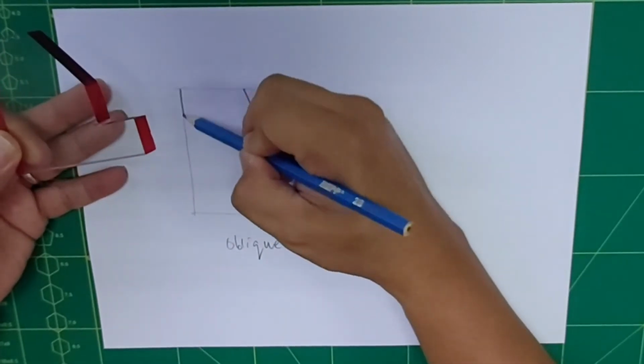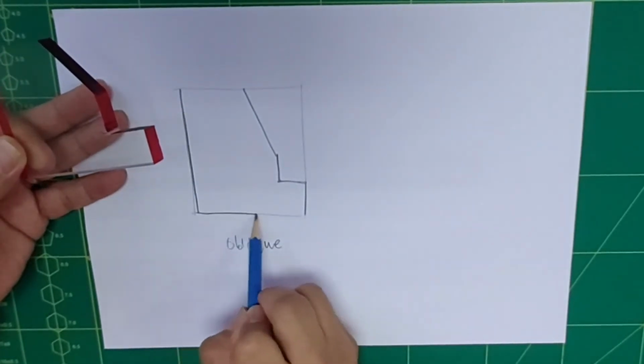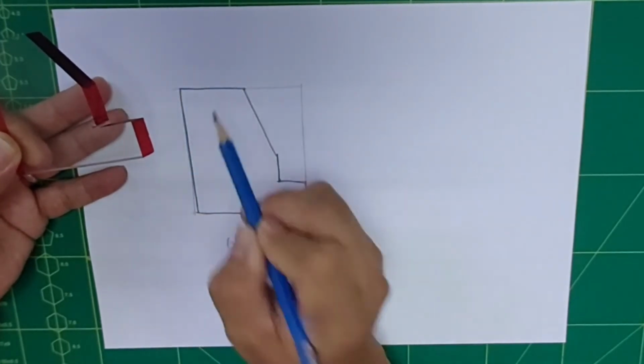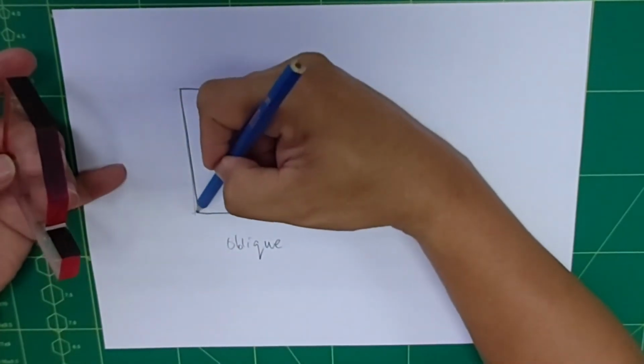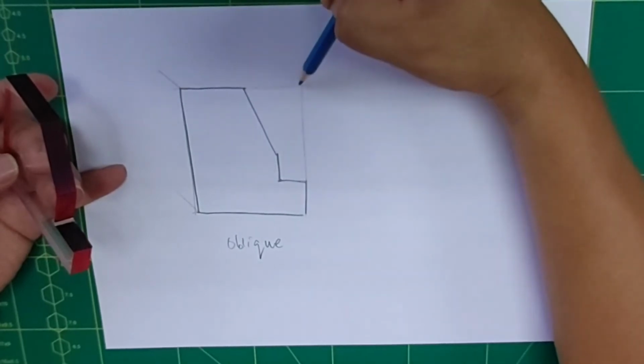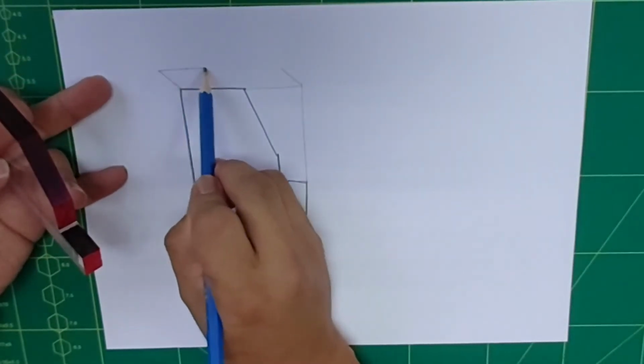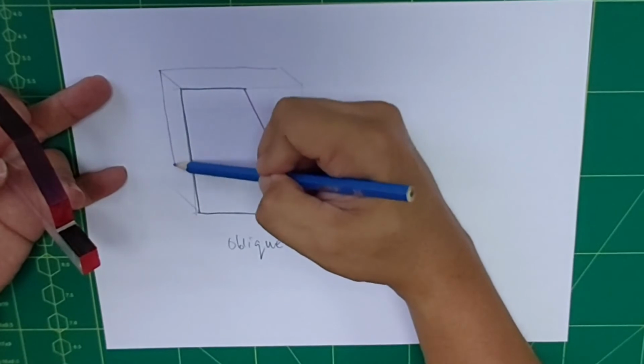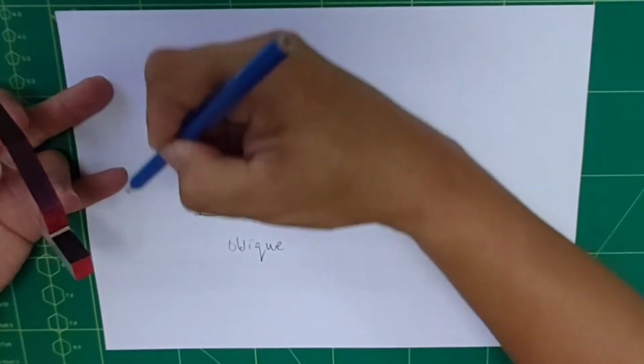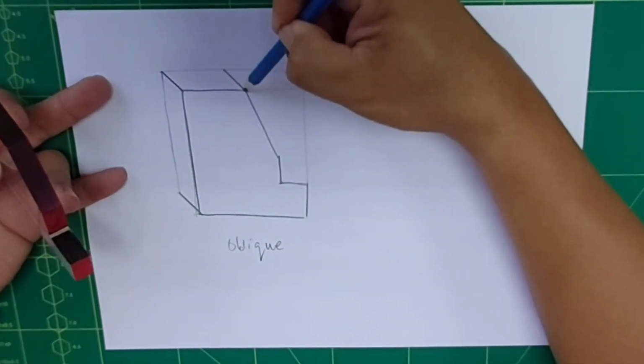So this is my side profile for the oblique drawing, and I know that behind there is another profile which I'm going to join, and all my lines are parallel.